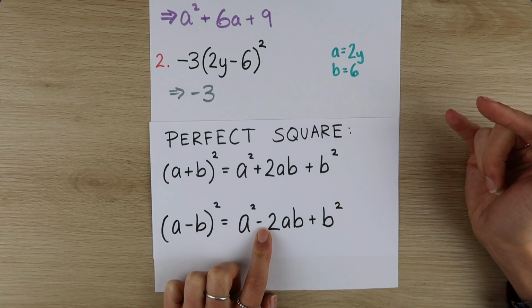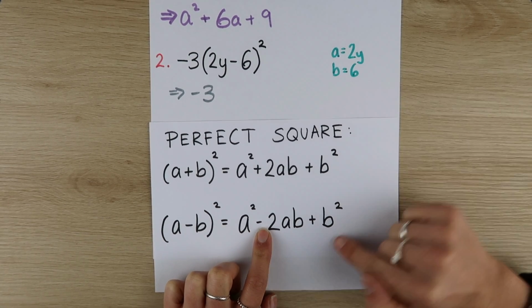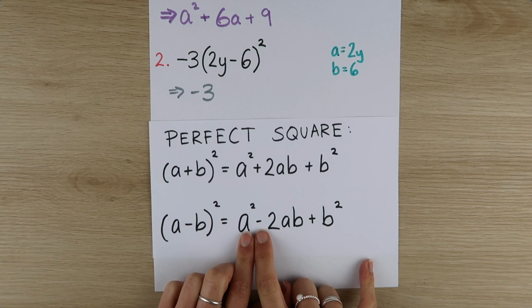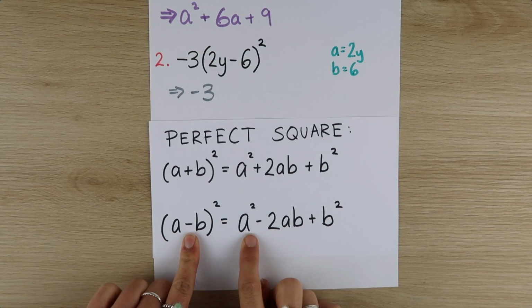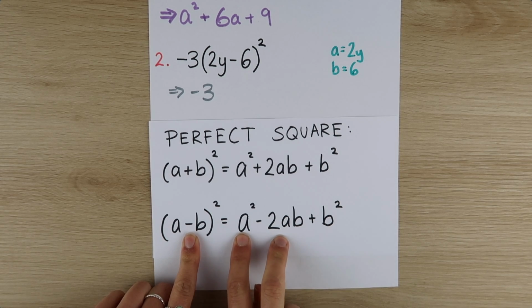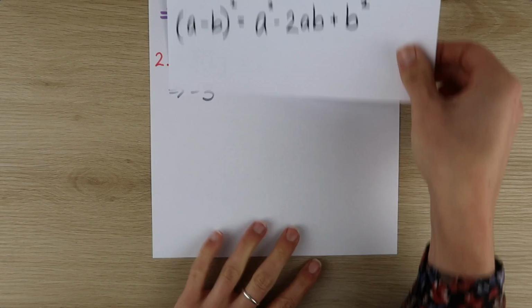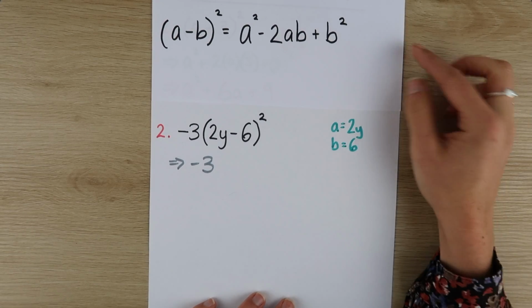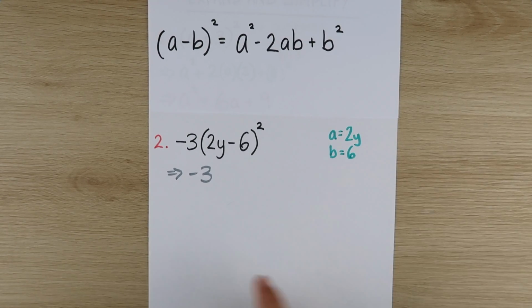And so if it's a negative, it's still going to be a positive at the end. So this is the only thing that changes. When I've got a negative here, the operation between here and here becomes a negative. I'm just going to put that up here and follow that as I'm doing this next one.